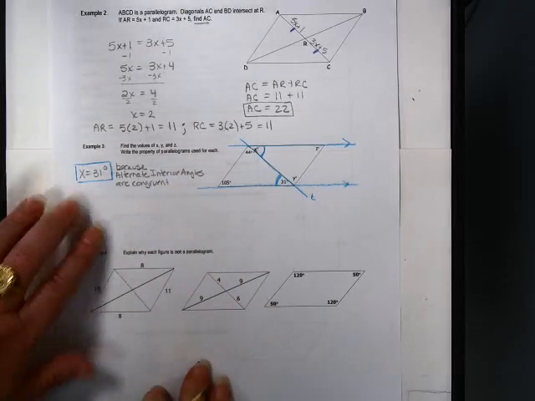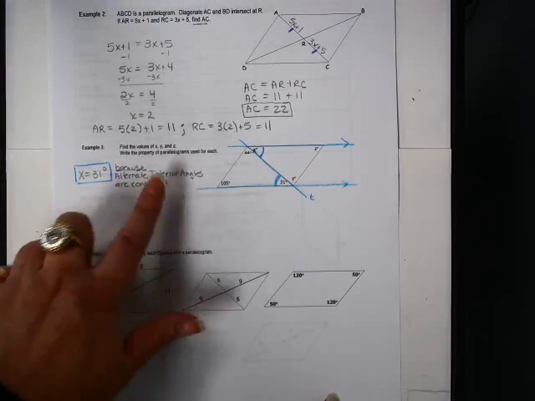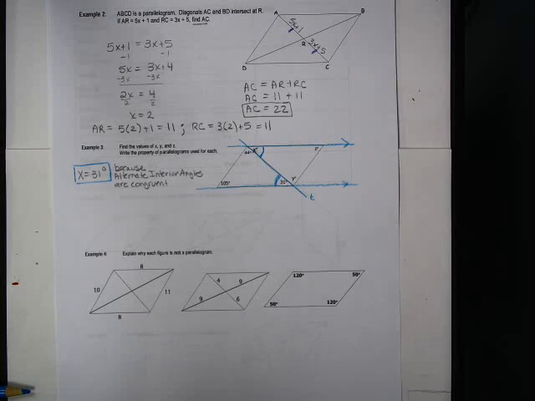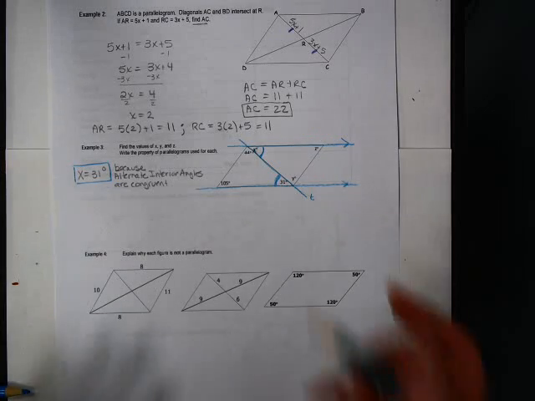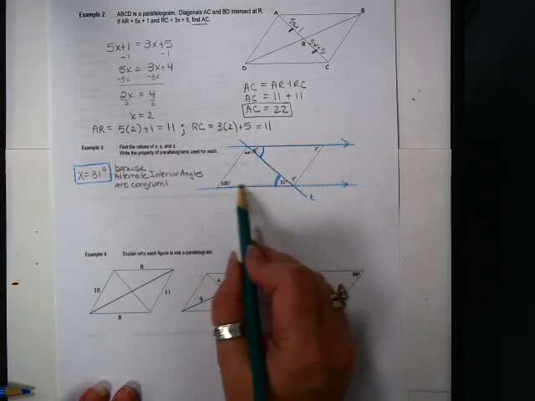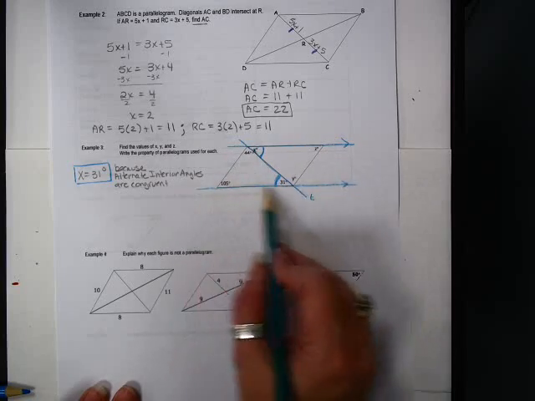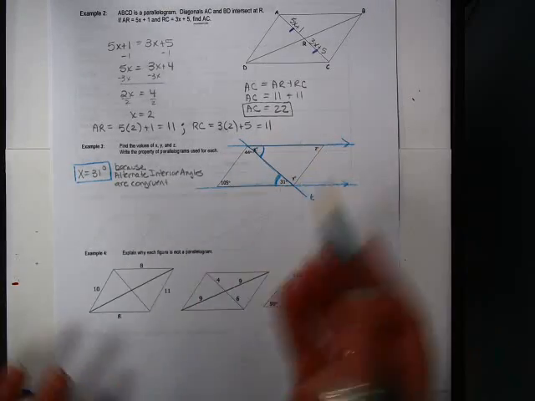Now, before I had alternate interior angles, what property of the parallelogram did I know? Okay, well, I knew that these two were parallel because opposite sides are parallel.